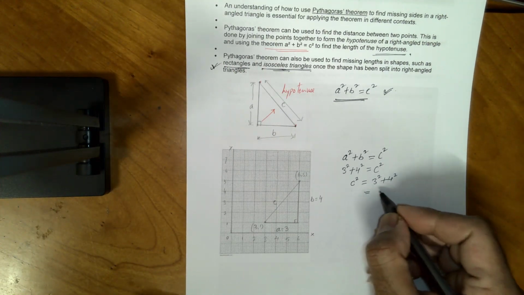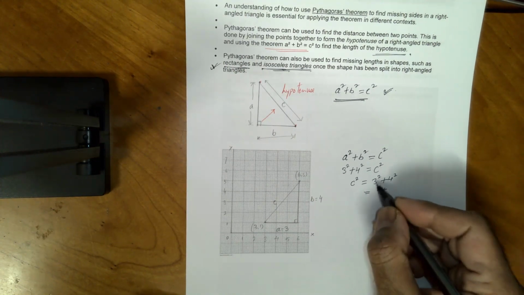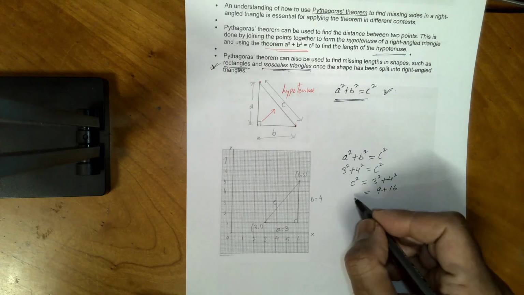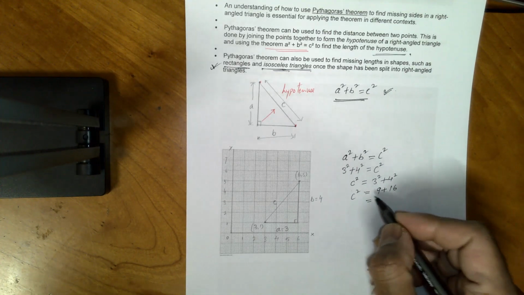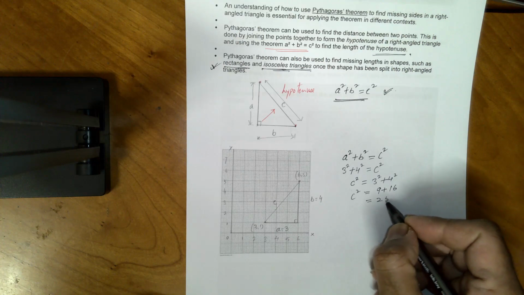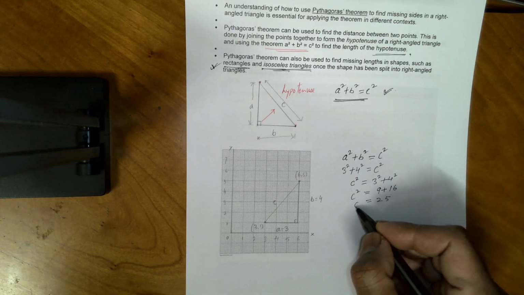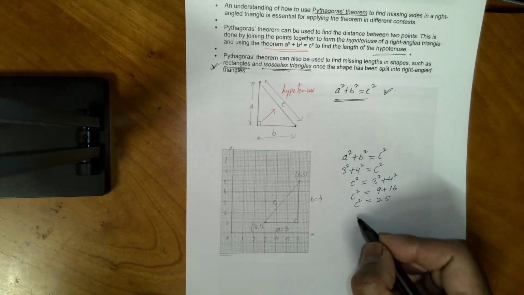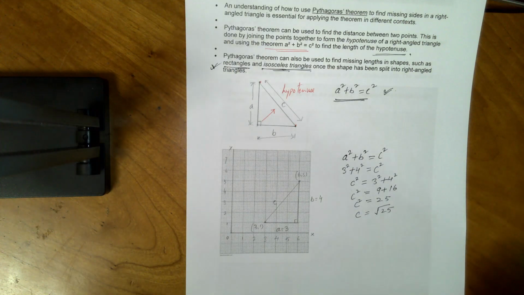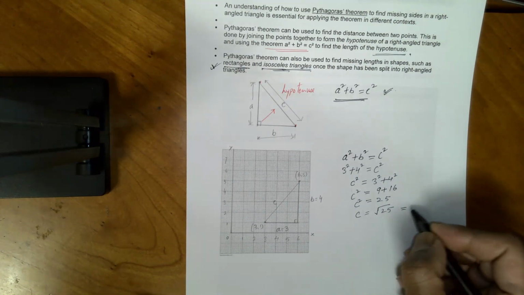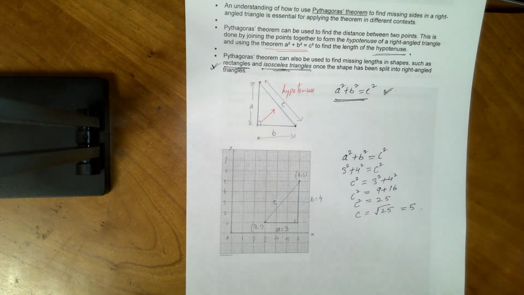So that is equal to 9 plus 16. So c square is equal to 9 plus 16. Add this together, you get 25. c square is 25. So what would be the c? Square root of 25. Yes, and that will give you 5. So c is equal to 5.